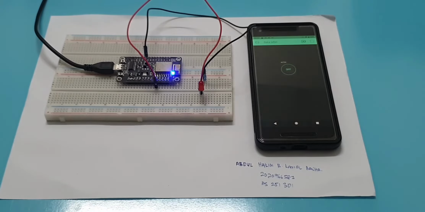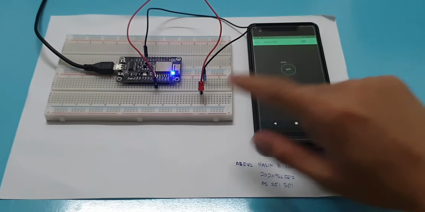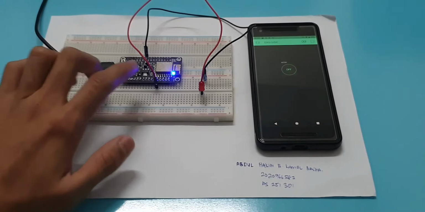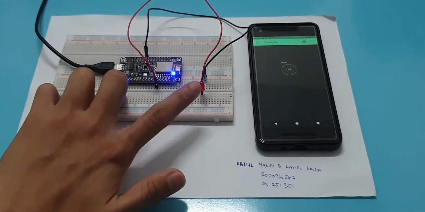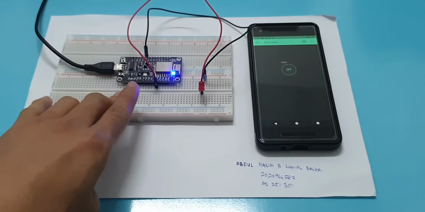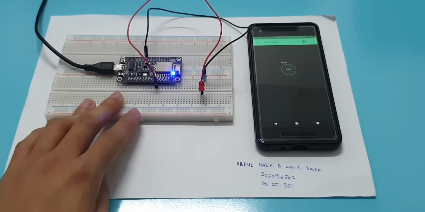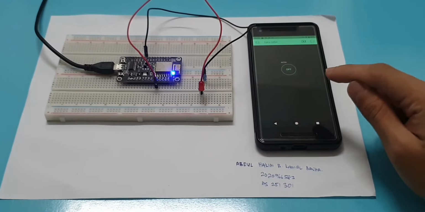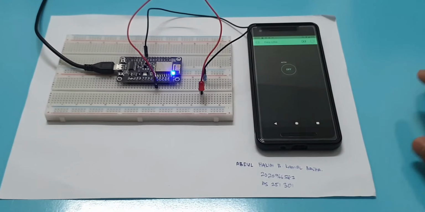This is lab number 1 for module number 3. In this lab, I'm trying to control an LED light with the Blynk application on a NodeMCU. Here we have one NodeMCU, one red LED, one resistor, jumper wires, and this is the Blynk application, which is used to control the NodeMCU.